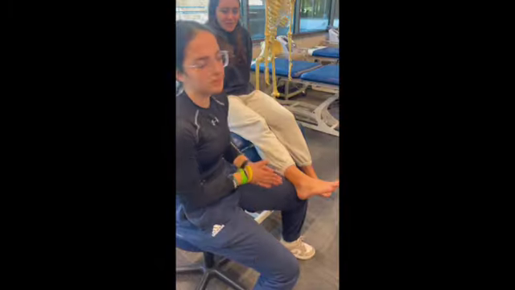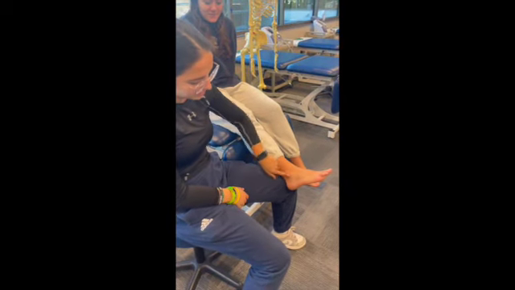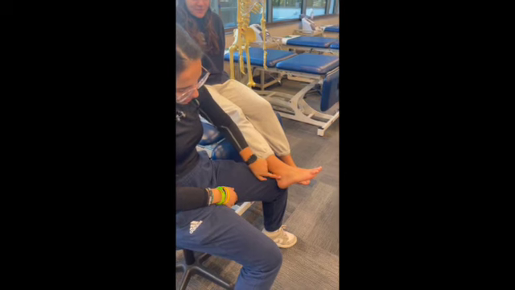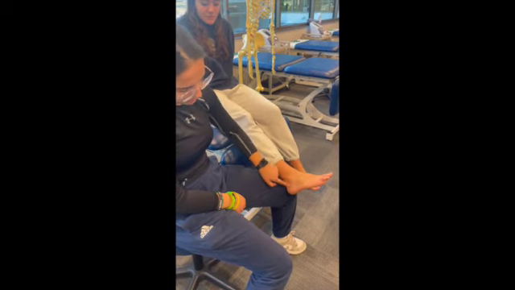All right, so we're gonna be doing the calcaneofibular ligament, and first you're gonna locate the lateral malleolus, and then going straight down towards the calcaneus is where that ligament will run through.